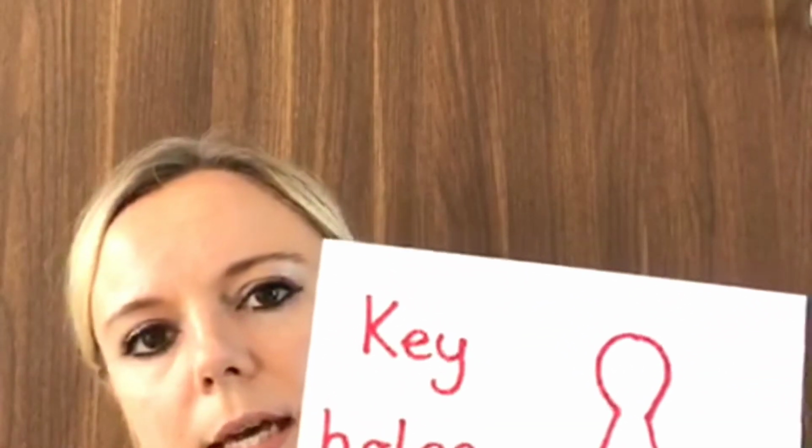Now this one might be tricky. There might be lots in your home. I want you to count how many keyholes there are. Now you might find keyholes on your doors, on your windows, maybe on a chest of drawers, maybe in the kitchen, but see how many keyholes you can find in your home.